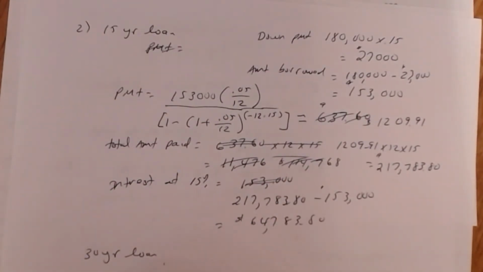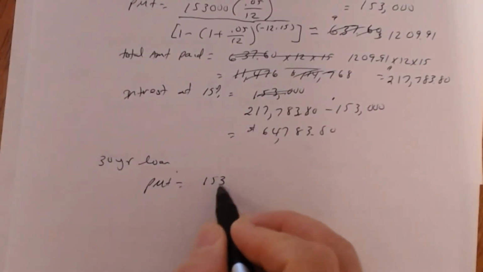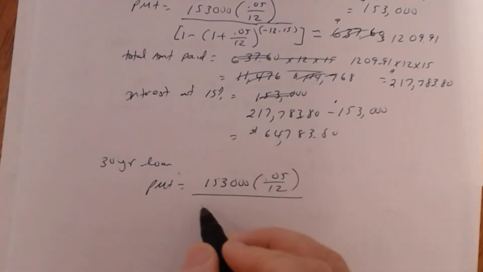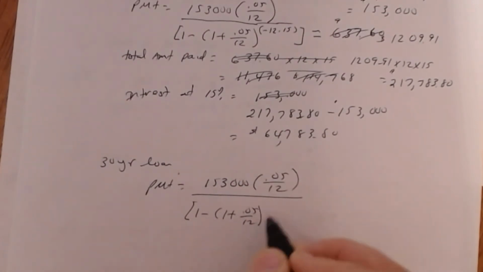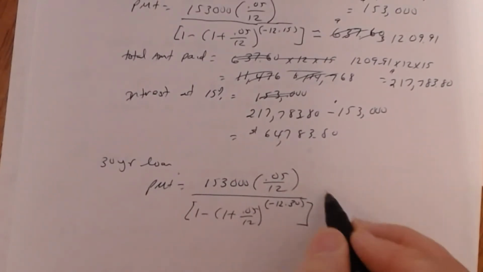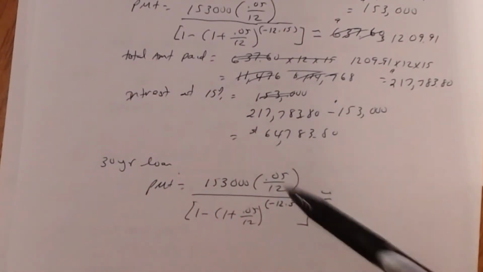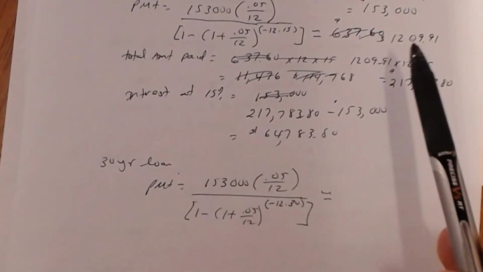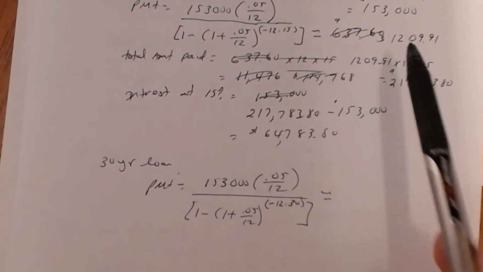So the payment will equal 153,000 times 0.05 divided by 12 divided by 1 minus 1 plus 0.05 divided by 12 raised to the negative 12 times 30 this time. Now remember, everything is equal here, so the rate's the same except the year. So since the year's longer here, the monthly payment is going to be smaller than this one.